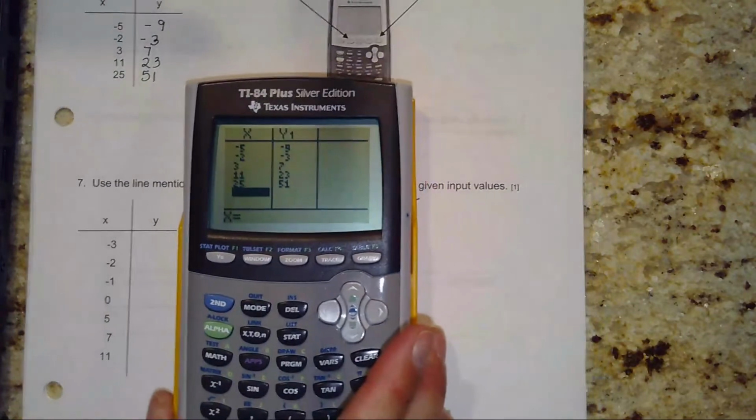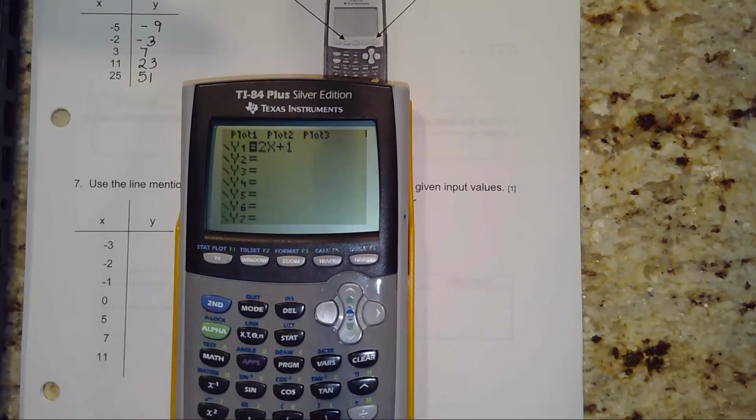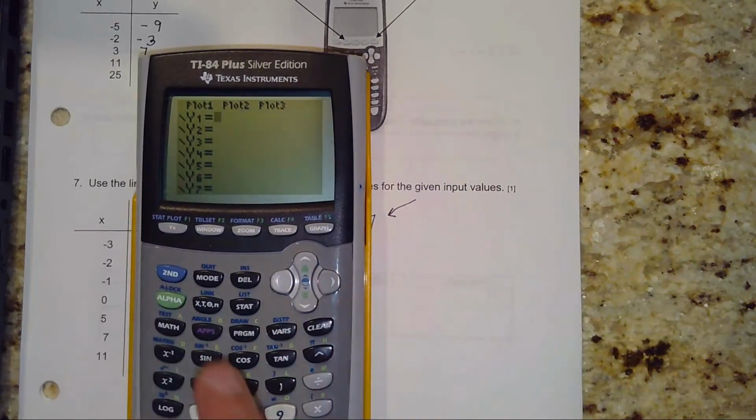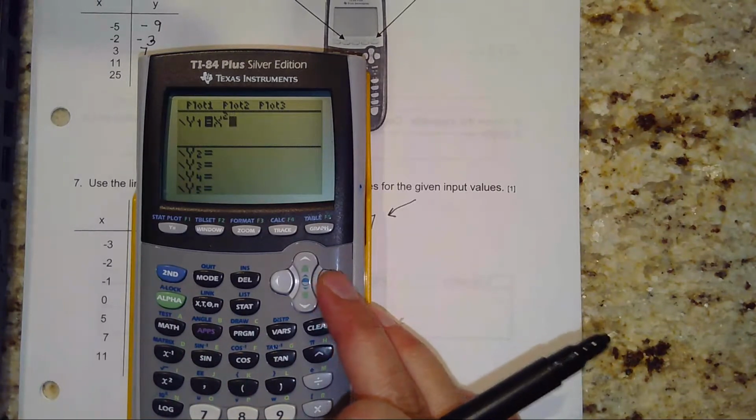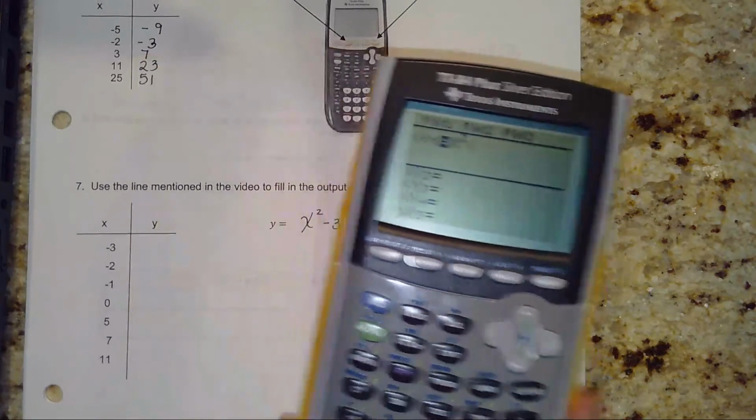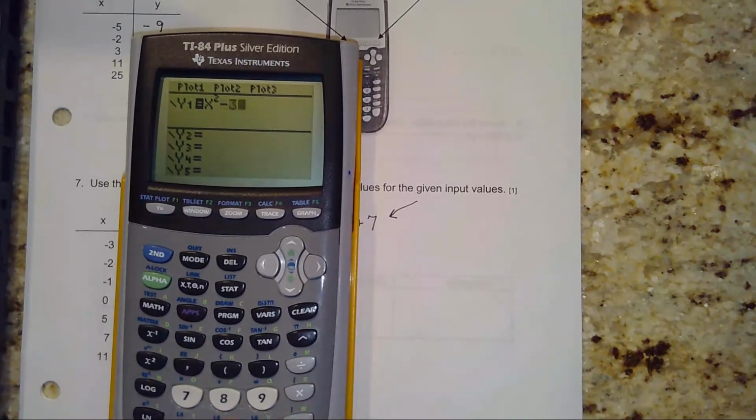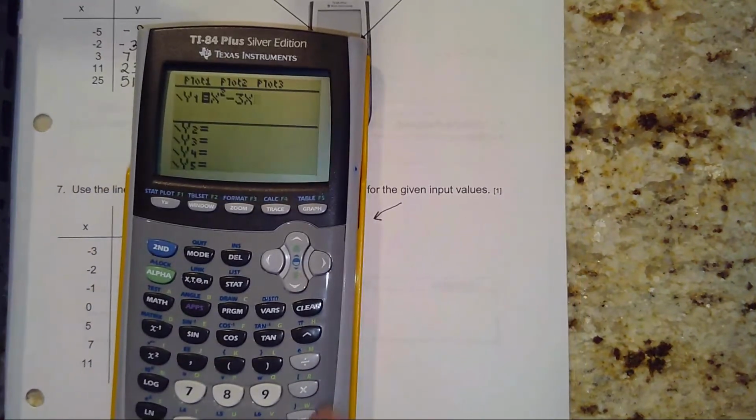So we're going to go into our y equals. Let's clear that out. And then we're going to type in x squared. Use your arrow to bring it down out of the exponent. Minus 3x. And then plus 7.